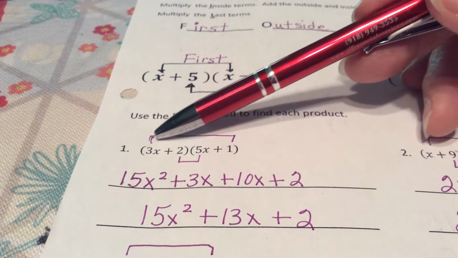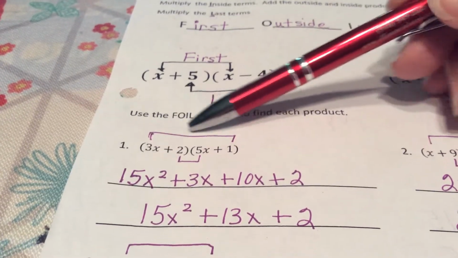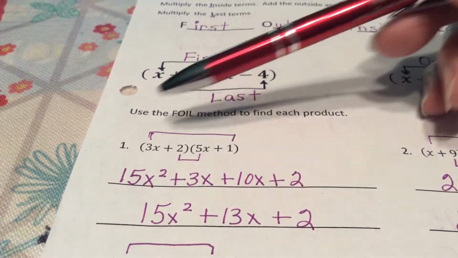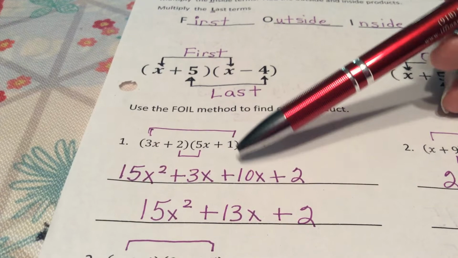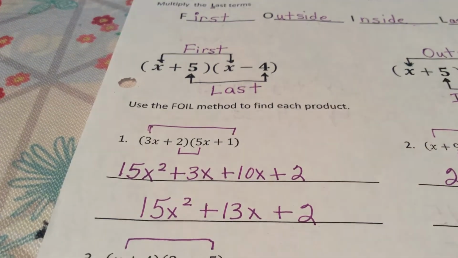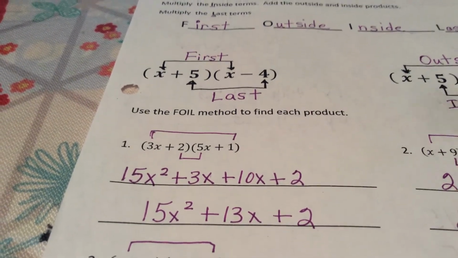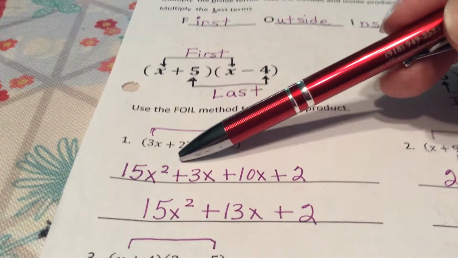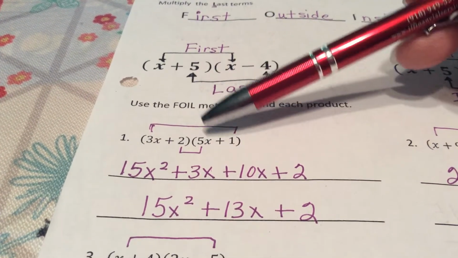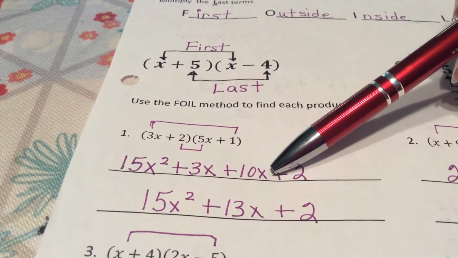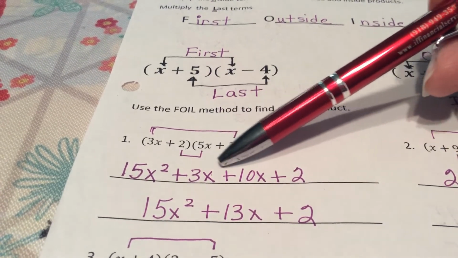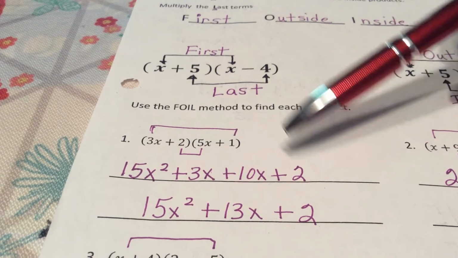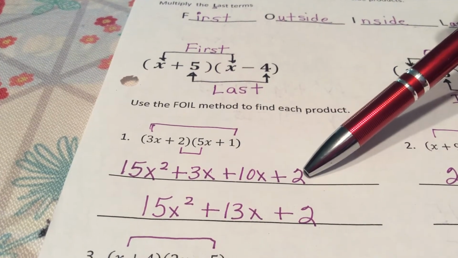Now we're going to do our outside. Our outside, I drew the outside bracket here. That means we're going to take 3x times 1, which is plus 3x. Now let's do the inside ones. I've drawn brackets here for the inside. 2 times 5x is 10x. Now let's do our last. Last is 2 times positive 1, which is plus 2.